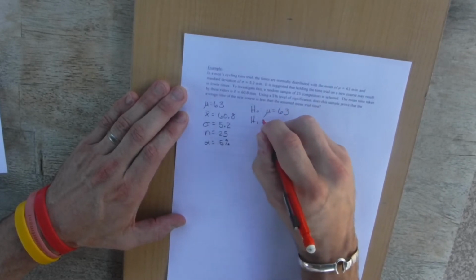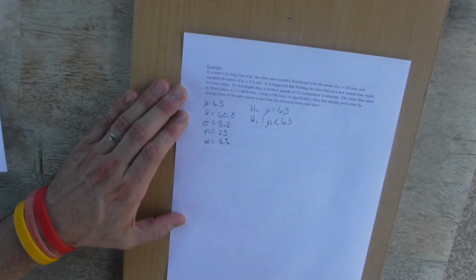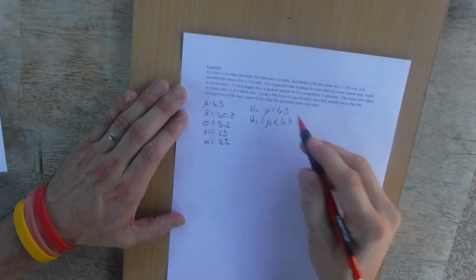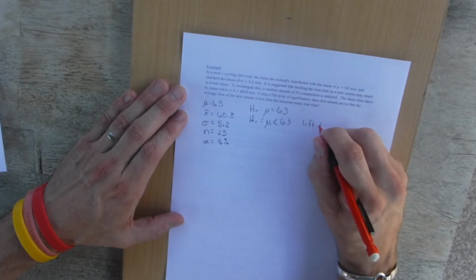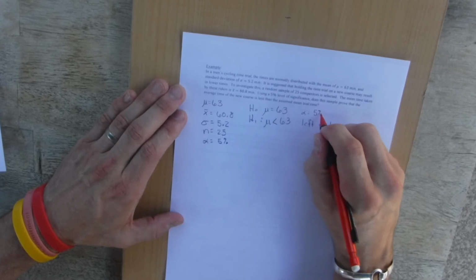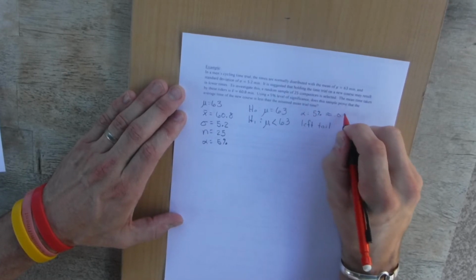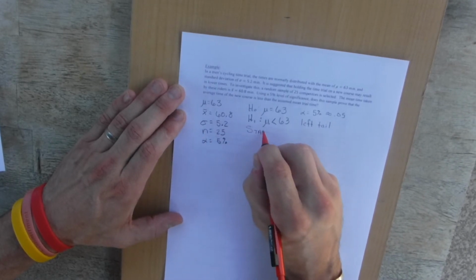What are we thinking as our hypothesis? Well, I think that the average is less than 63. It's what the question is asking. This is a left tail with a level of significance of 5%. Okay, because this is a sigma, this is a standard normal.